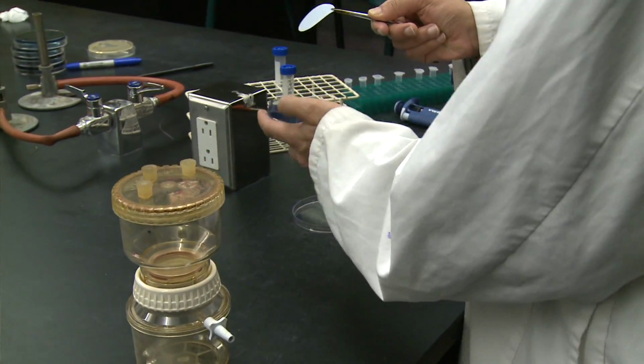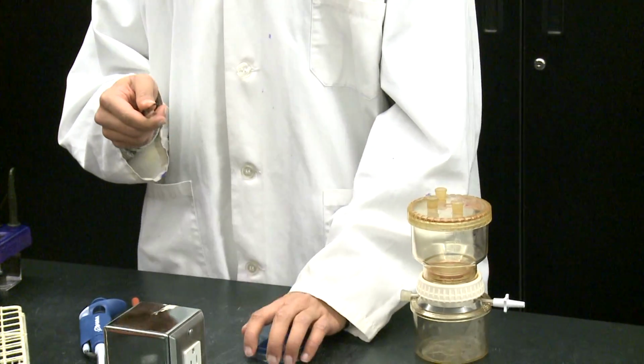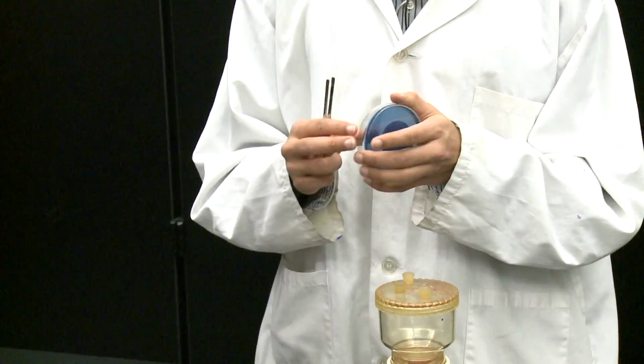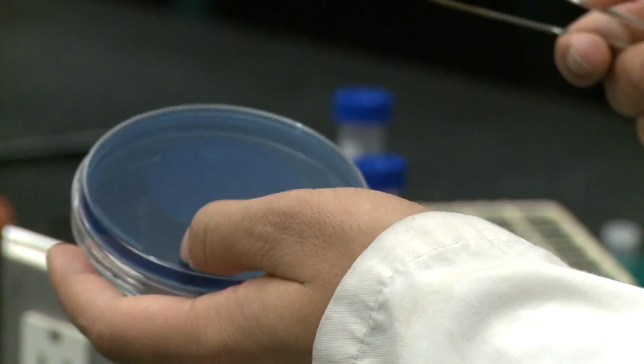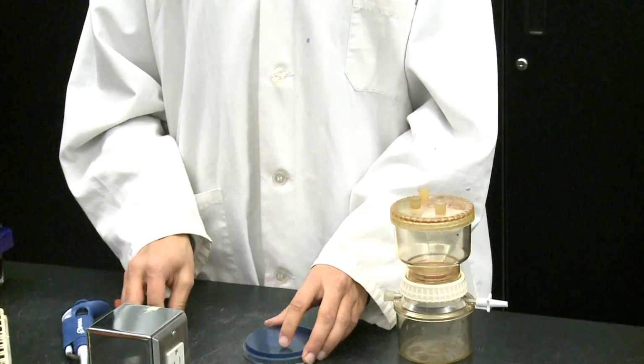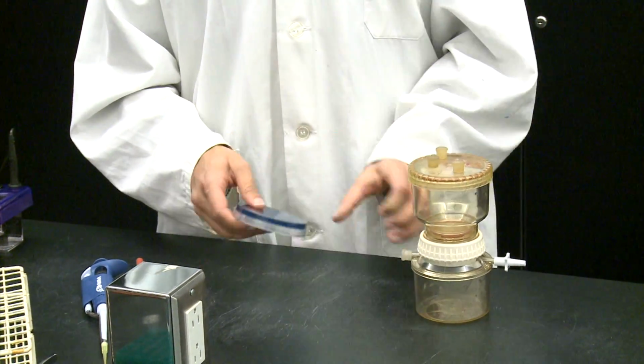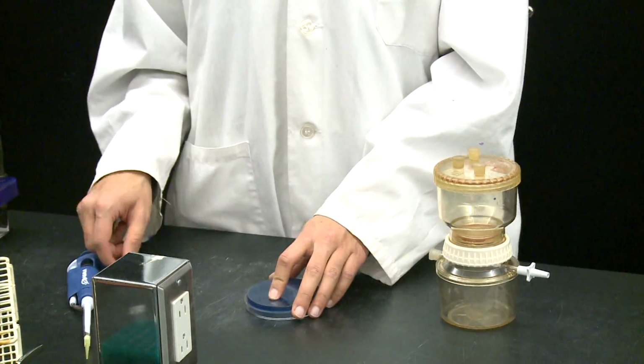and I let it grow on FC agar. I chose FC agar because it is selective for fecal coliforms and it will give me green sheens. After that, I let it grow for 24 hours at 37 degrees Celsius to get growth.